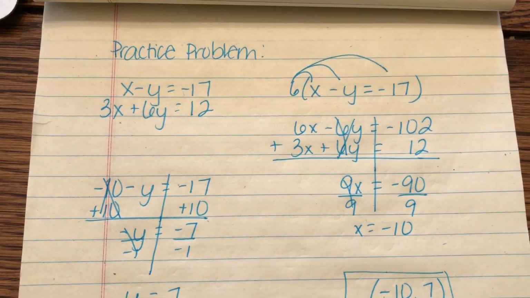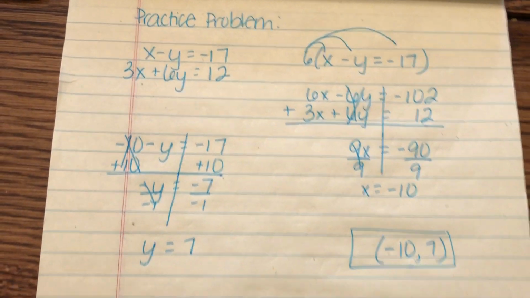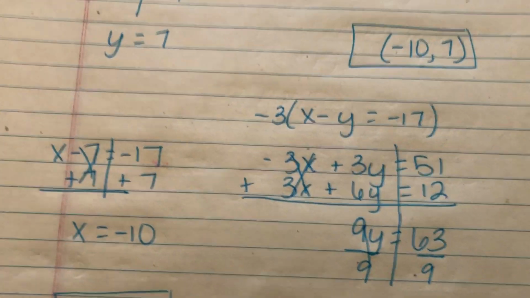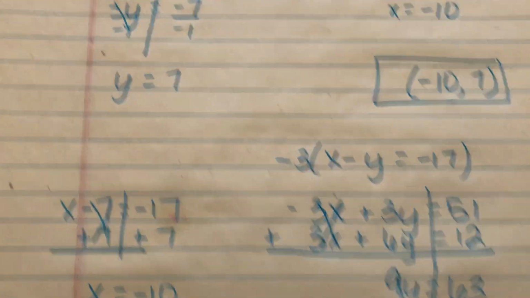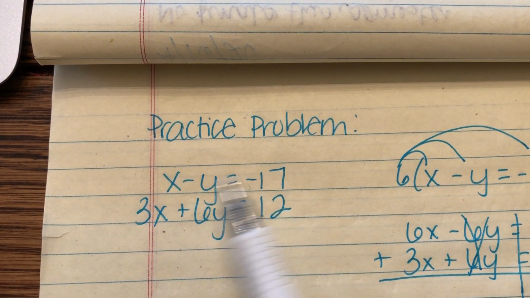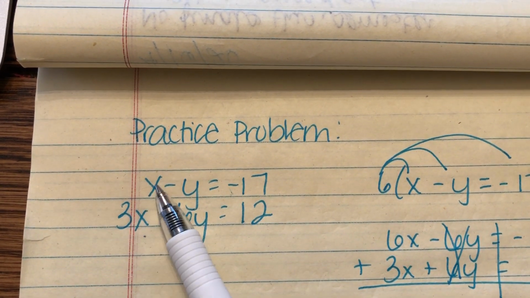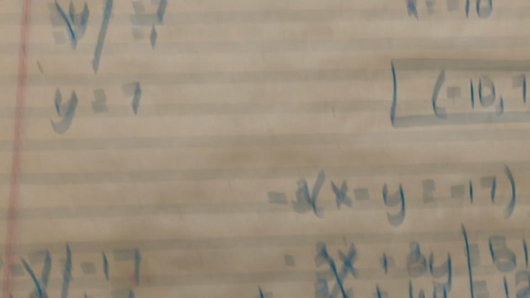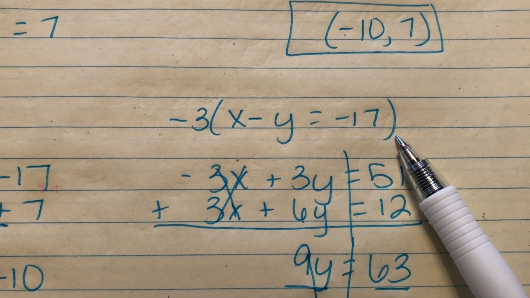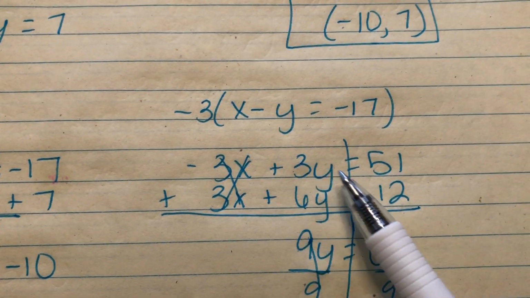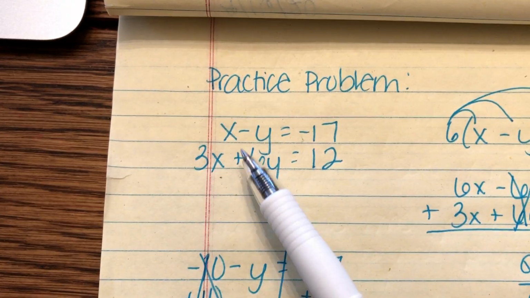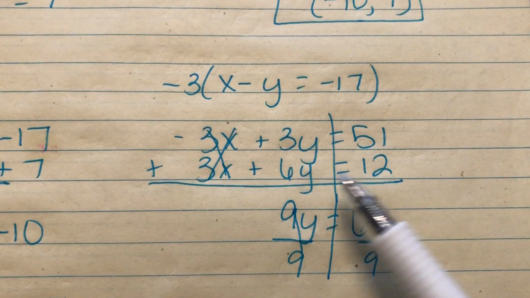Now this is one way to do the problem. Let's say you wanted to get rid of x instead. So I've also kind of worked this out if you want to do it this way. So taking that top equation, I'm going to multiply now by negative 3 because I want my x's to go away. So when you do that, multiply every single piece by negative 3. We get negative 3x plus 3y equals positive 51. That second equation gets brought down just the way it is.